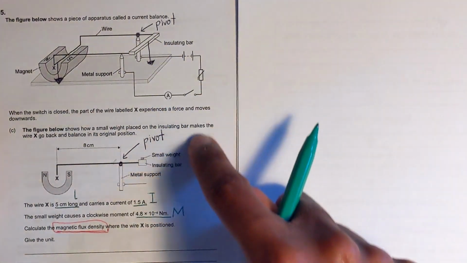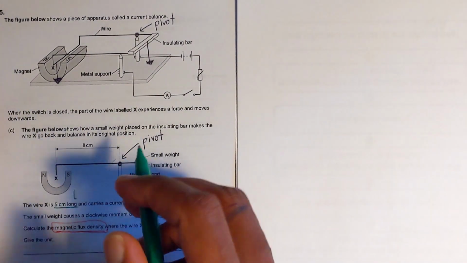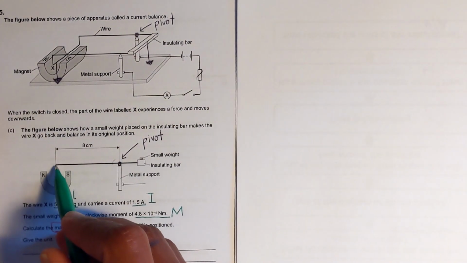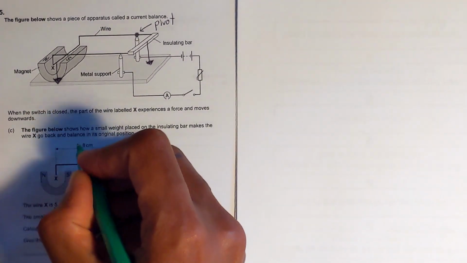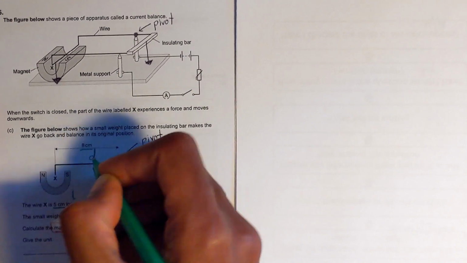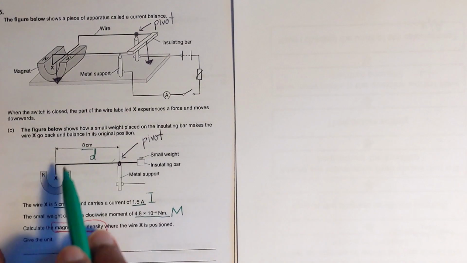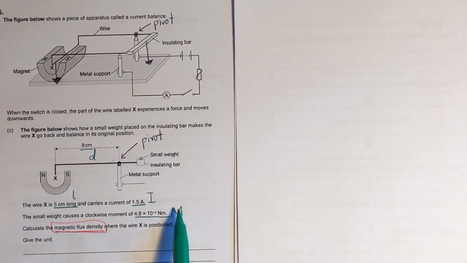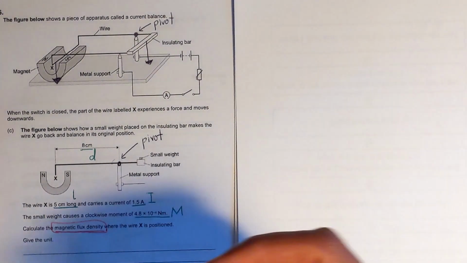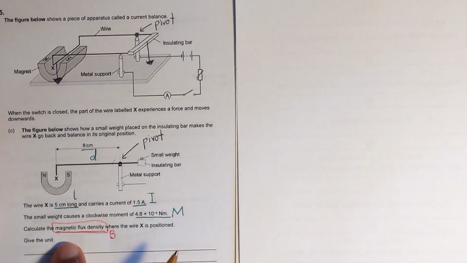Looking through the rest of the question though, you may have missed the perpendicular distance between the pivot and the force due to the magnetic field. That's 8 centimeters over there, and let's label that with the symbol D. You'll notice how I've labelled the quantities I've been given with their relevant symbols. In an exam, you could of course use words to help you through. Let's also put in the symbol for the unknown quantity, the magnetic flux density that we're trying to find.